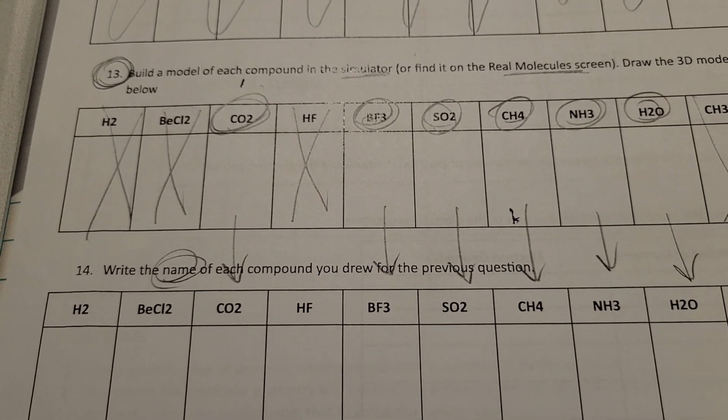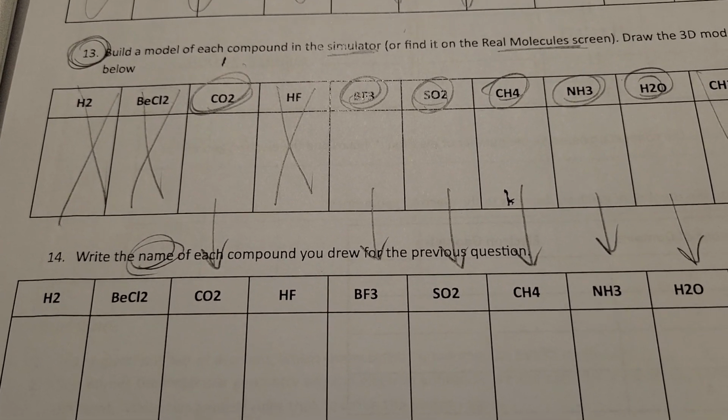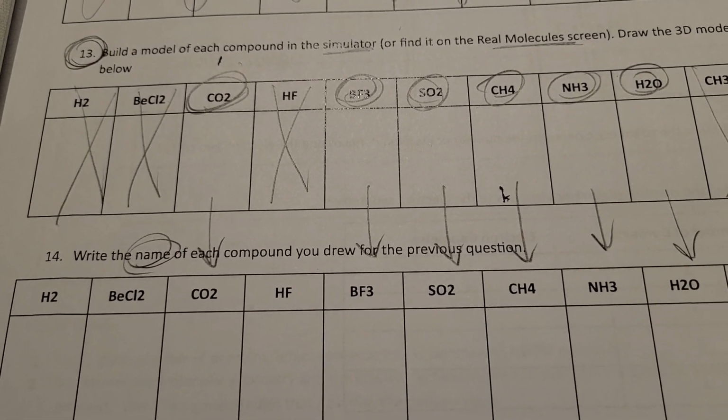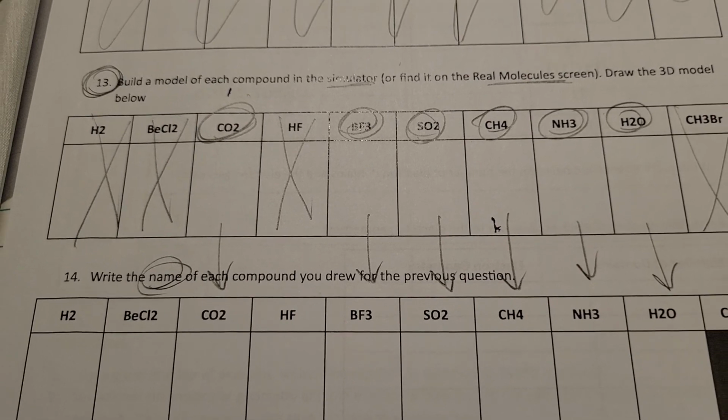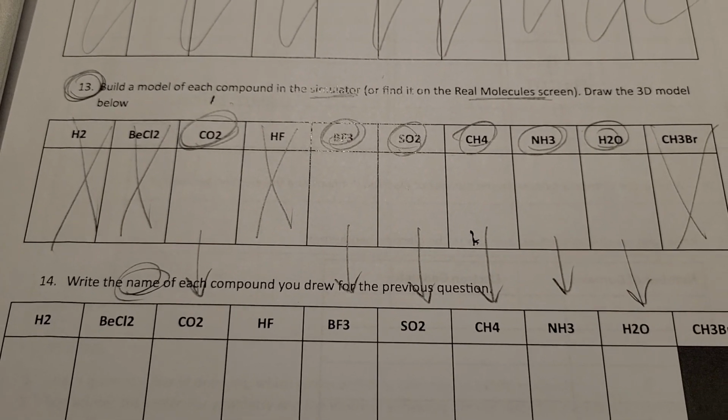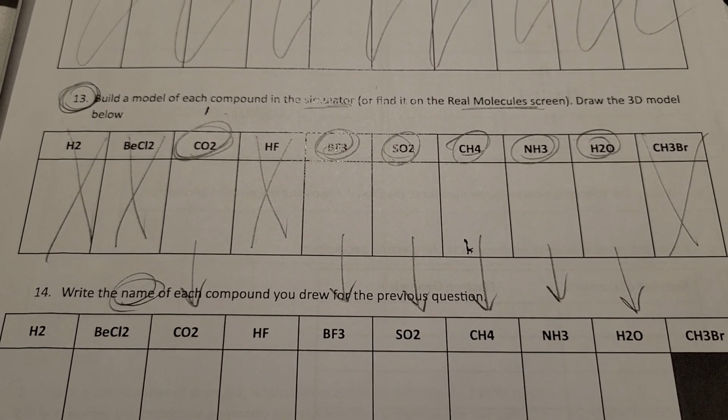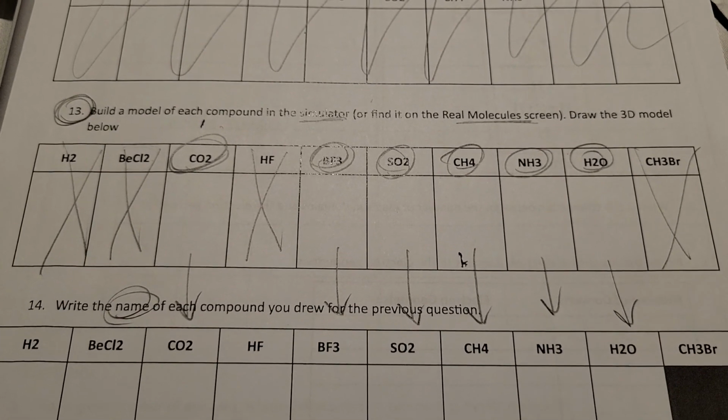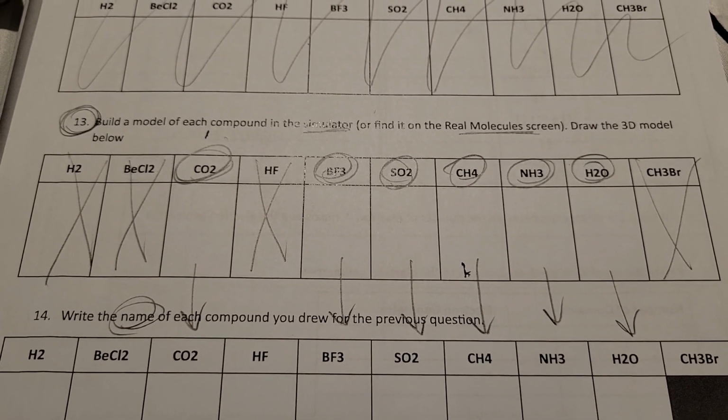If you do finish it, then you'll hand it in to Mr. Vance. If you don't finish it today and you need more time to finish it, that's fine. If you didn't get very far or you have questions, just drop me an email so I kind of know where everybody's at.